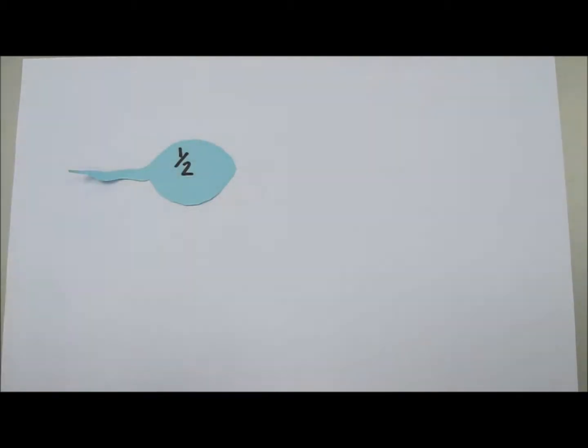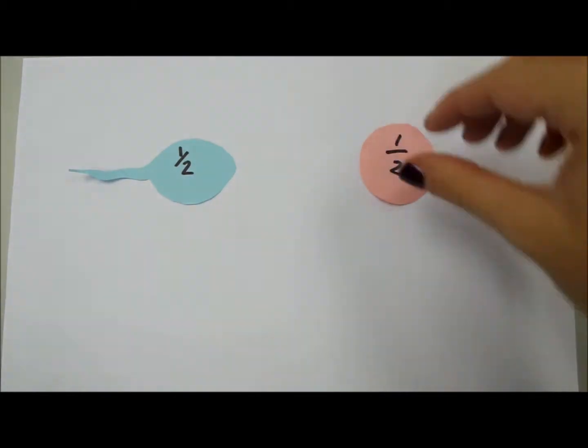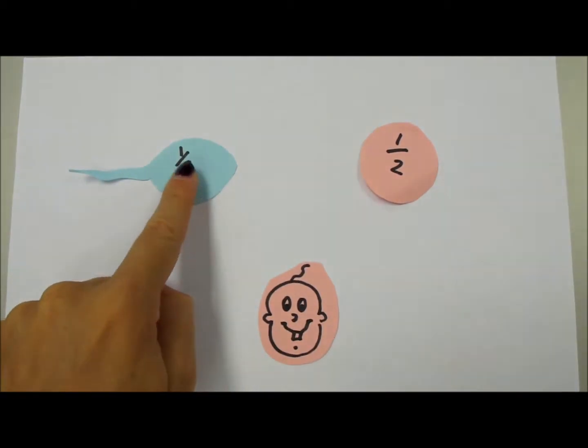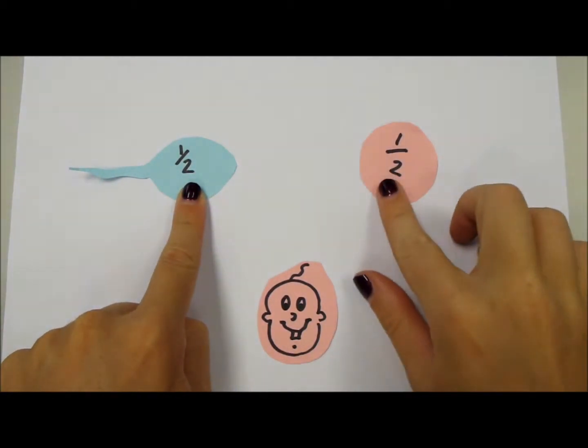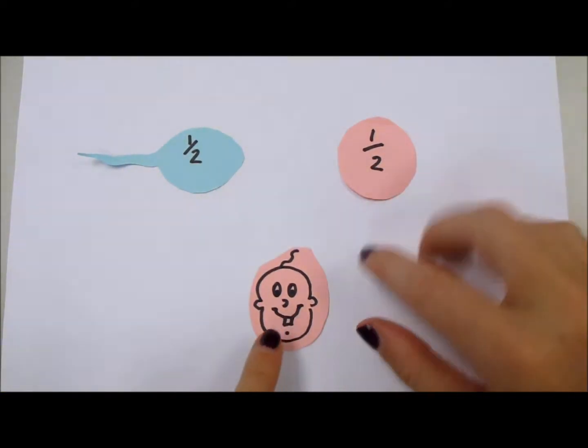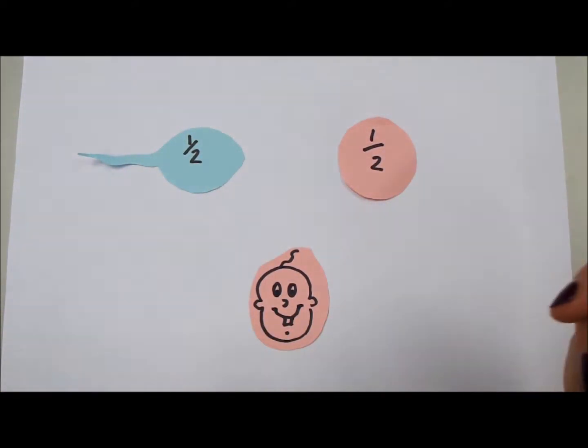Inheritance. Now, we are already familiar with the idea that a sperm joins together with an egg to make a baby. In doing so, a sperm, which contains half the amount of DNA, joins with an egg that contains half the normal amount of DNA to make a baby which contains the full amount of DNA.